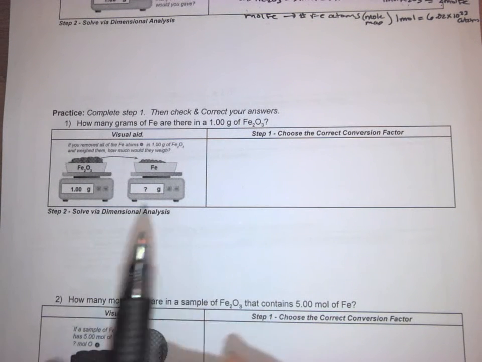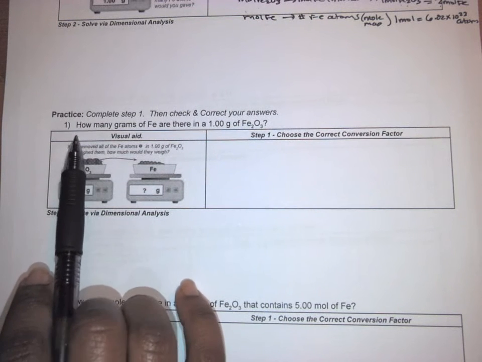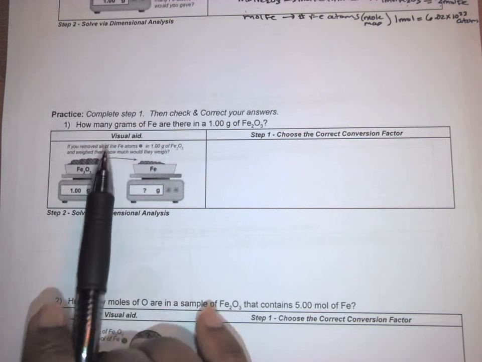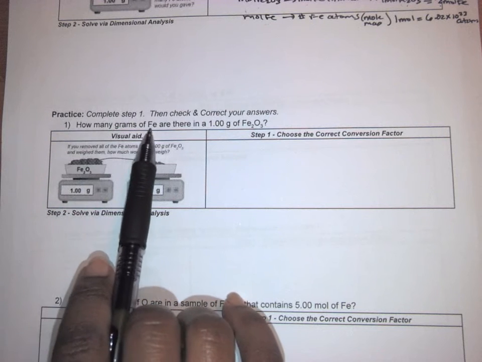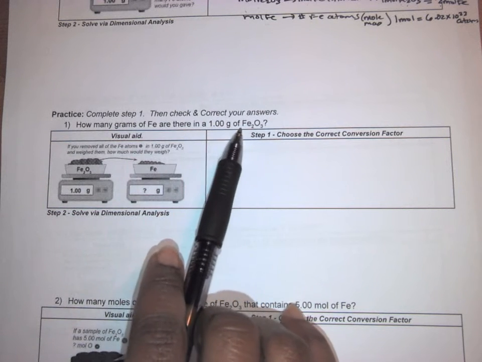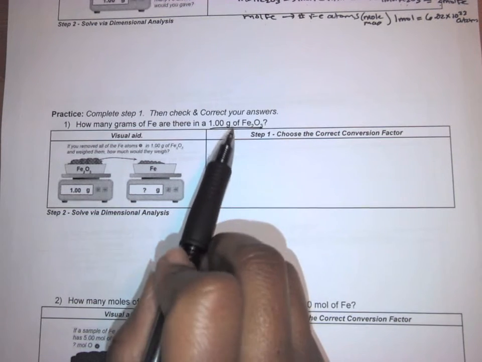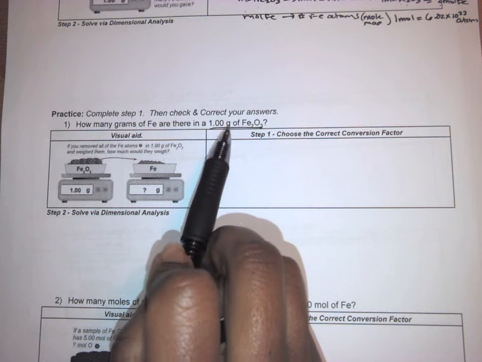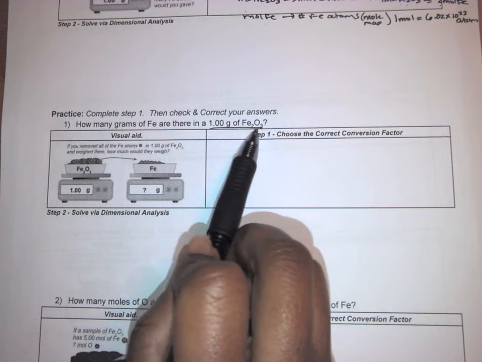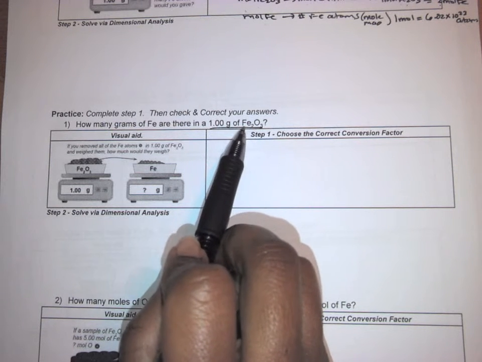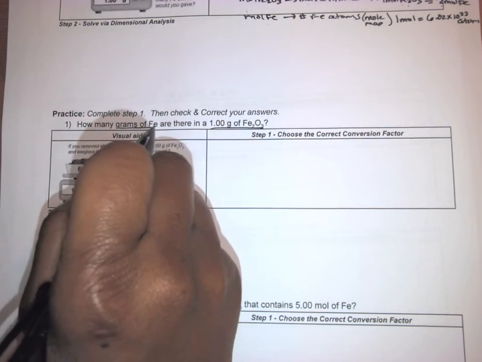So if you're stuck and you're like, I don't really know what to do, the first thing you want to do for each problem is read the problem and identify your given and your find. This problem says, how many grams of iron are there in 1 gram of Fe2O3? This is my given because it has a number value with it. So I see there's 1 gram of something, right? That has a number, so that's my given. And how many grams of Fe, so I'm trying to find this as my find.